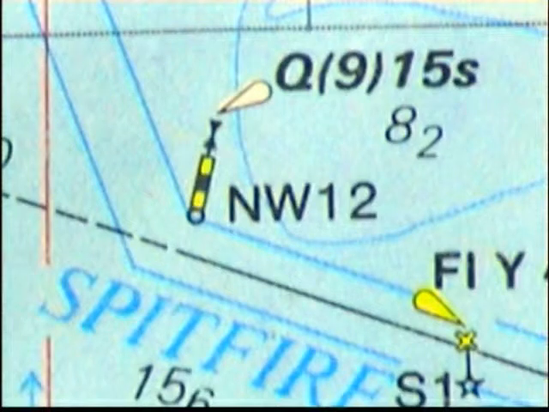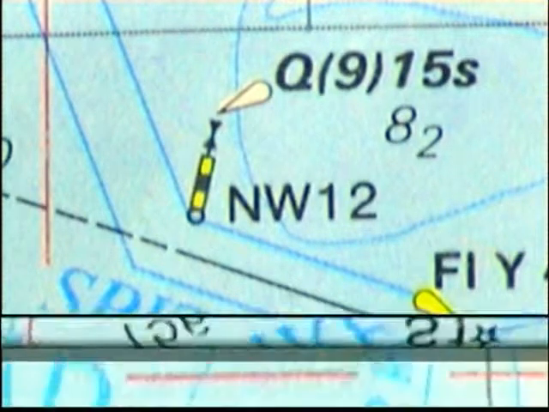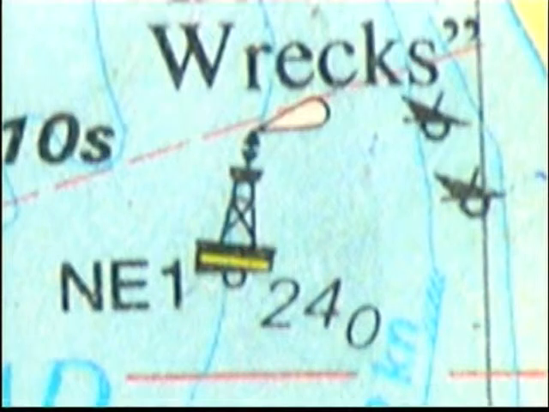Here's a representation on the chart. Here's a west cardinal mark. You can see yellow, black, yellow. Tips of the triangles pointing towards each other, so it's shaped like a wine glass. Here's an east cardinal mark. Tips of the triangles pointing away from each other, so the top marks are shaped like an egg. Notice the colours, black, yellow, black.